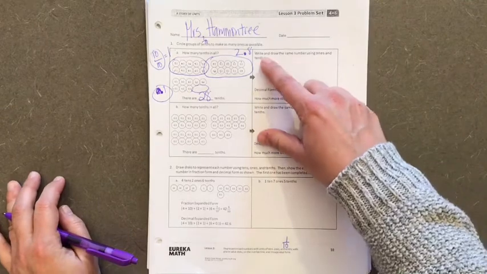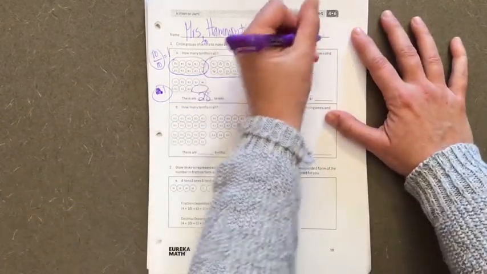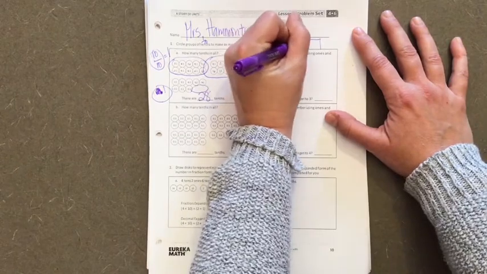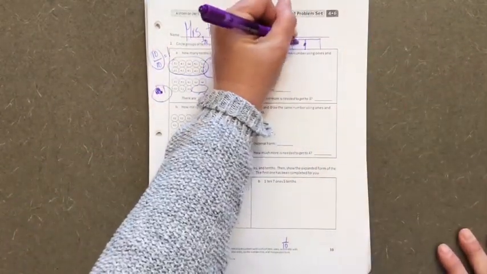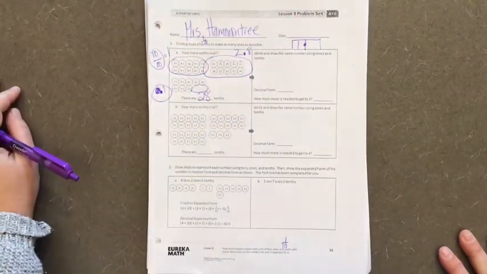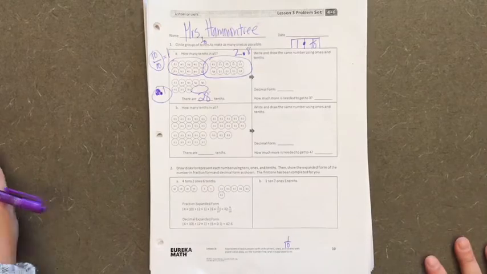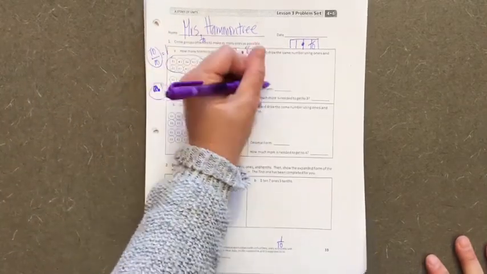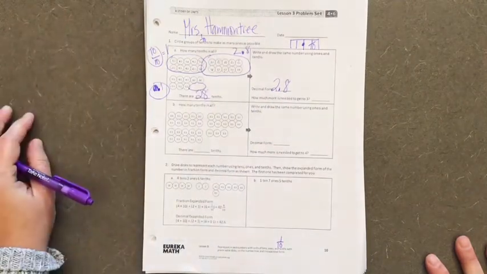Over here it says write and draw the same number using ones and tenths. So it's asking you to think about place value. Okay, so this is going to be your ones place, and this is going to be your tenths place. So my decimal form would be 2 and 8 tenths.